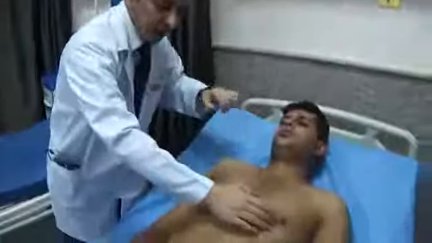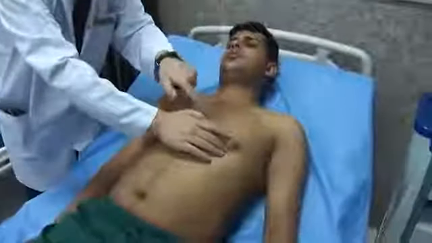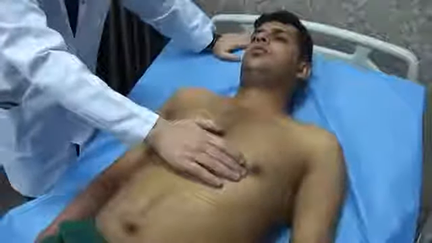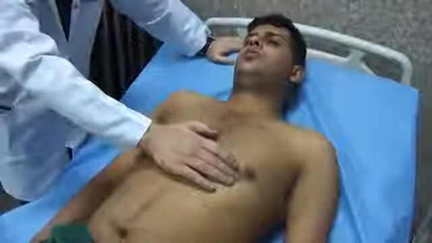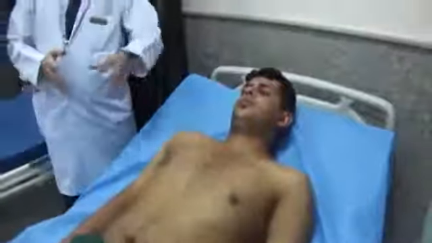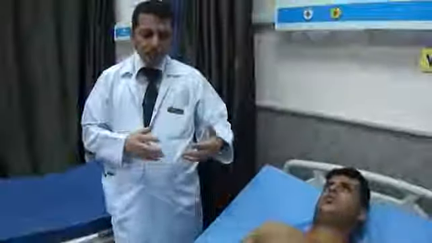Okay, at the fifth intercostal space also, we have discovered now that it is at the fifth intercostal space. Okay, this is the cardiac impulse I have detected and given a character.